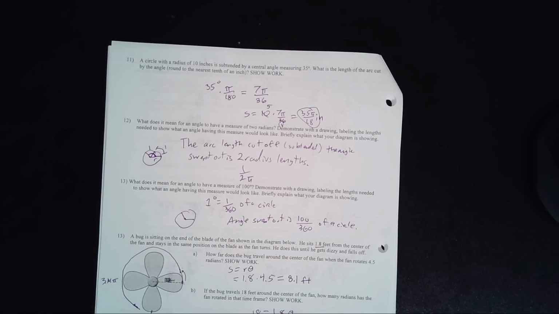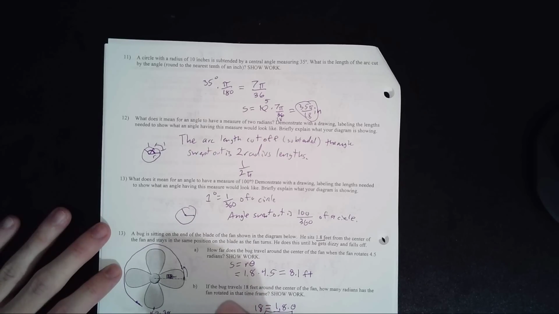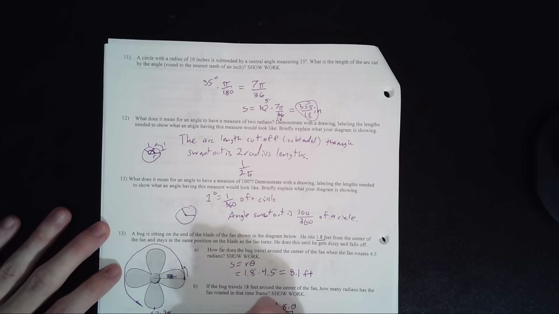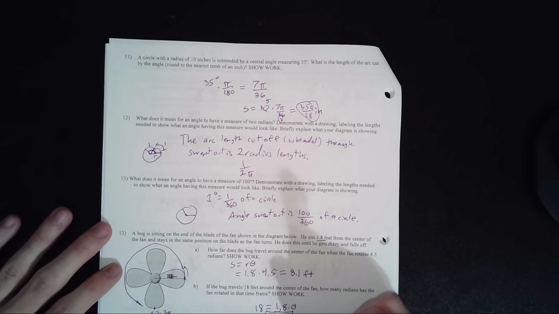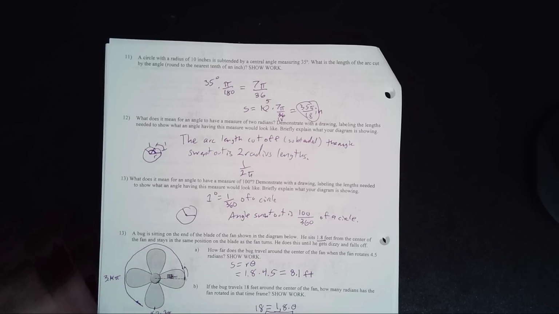If the fan rotates 120 degrees, how far around the center of the fan will the bug travel? Yet again, we need to convert that into radians. So 120 degrees multiplied by pi divided by 180 degrees. 120 over 180 is 2/3, so 2 pi over 3 is your angle in radians. And S equals r theta. S equals 1.8 times 2 pi over 3. And honestly, just leave it like that. I'd give full credit for this. No need for anything crazy.